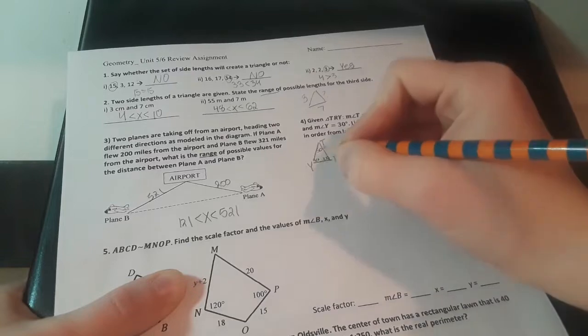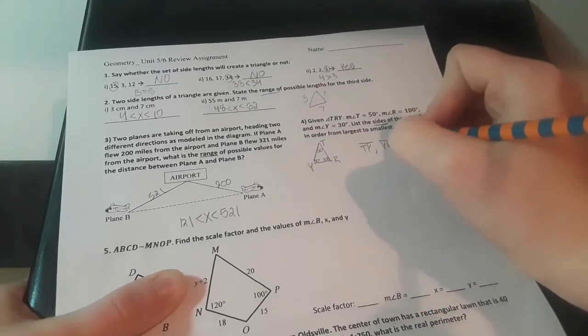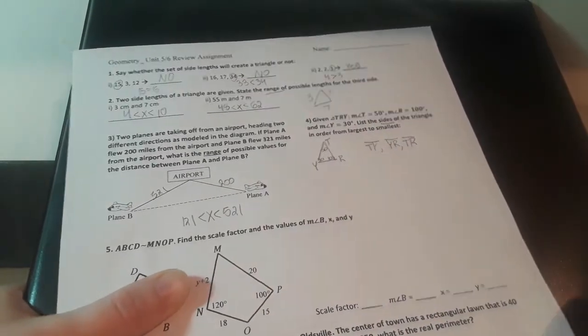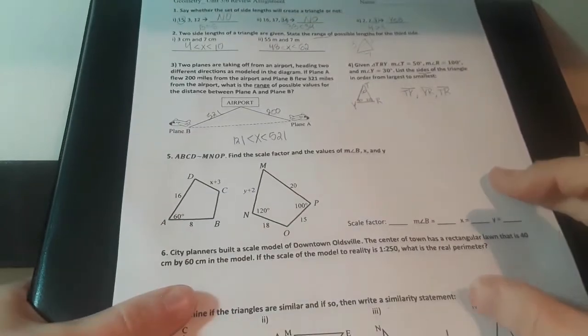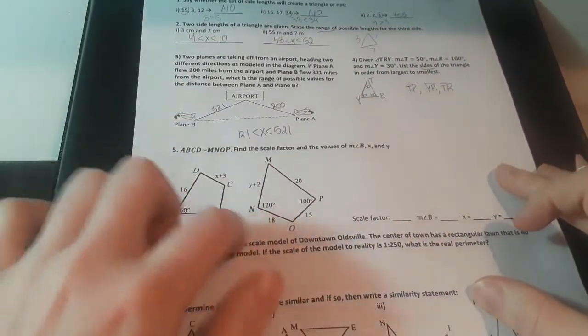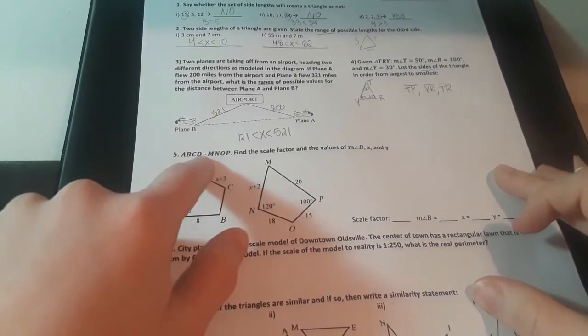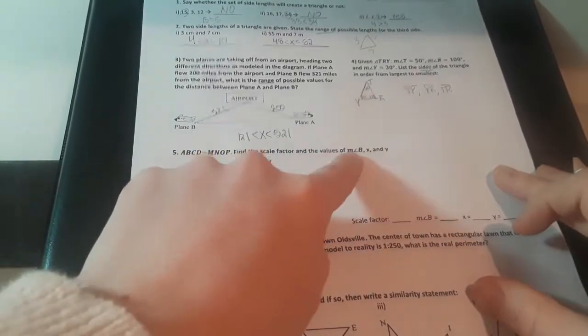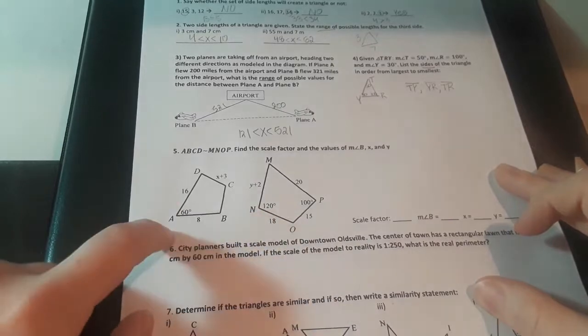And then the smallest side is across from the smallest angle, so that would be your answer for that one. You have to draw the triangle yourself. This one is transitioning into our similarity. So we have these four-sided shapes here that are similar based on the directions. We're going to find the scale factor and solve for the missing values using the fact that they're similar.